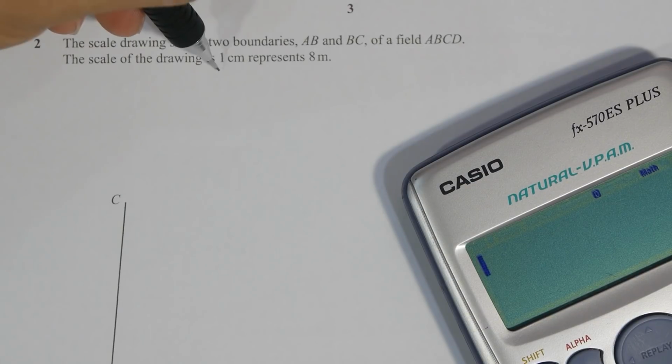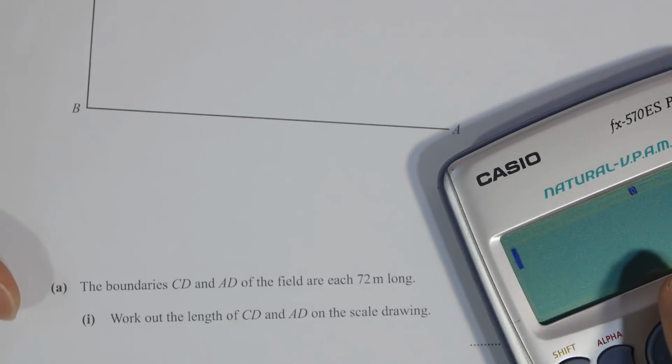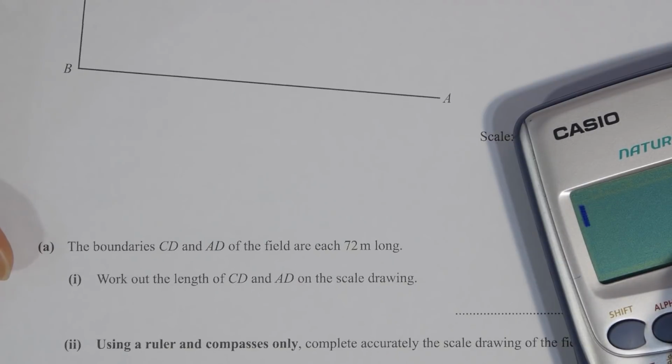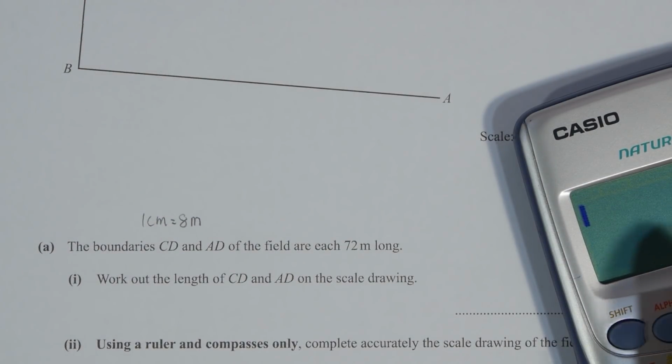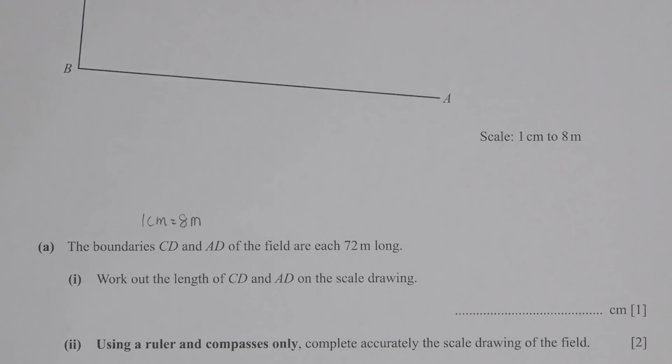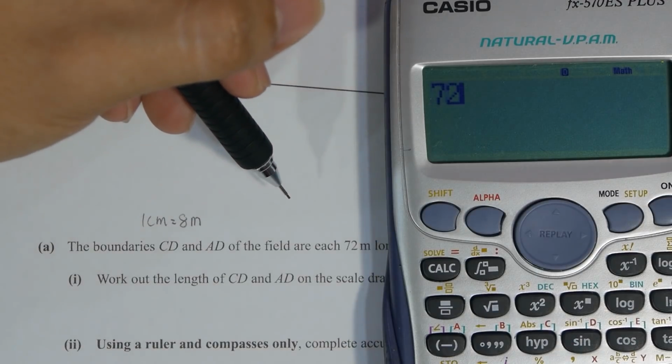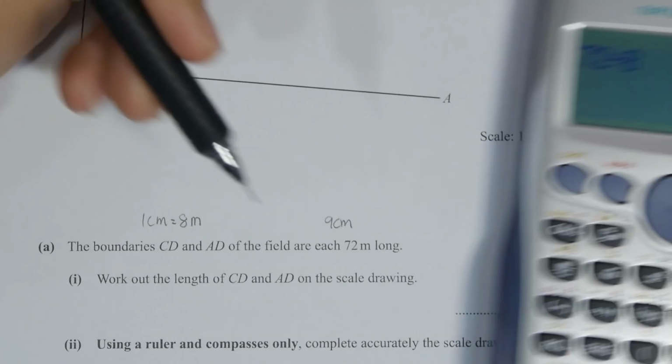For the next question, question 2. So first, the keyword here is 1 cm representing 8 meters. So work out the length of CD and AD, which is by taking 72 divided by 8, you will get 9 cm.